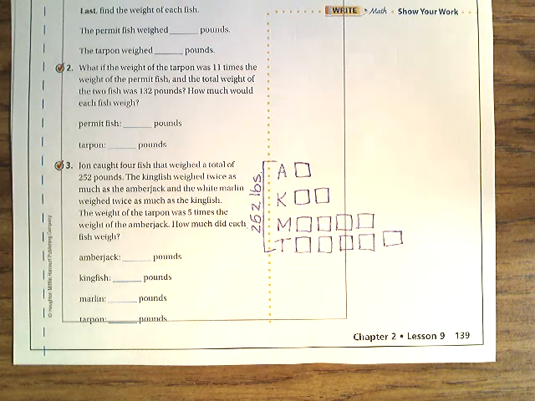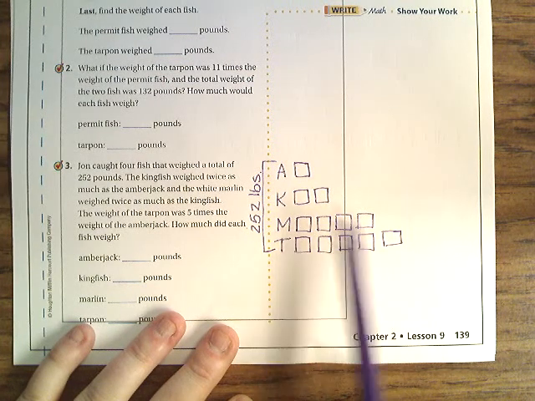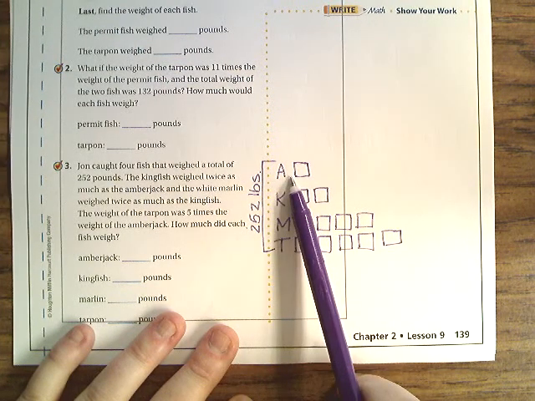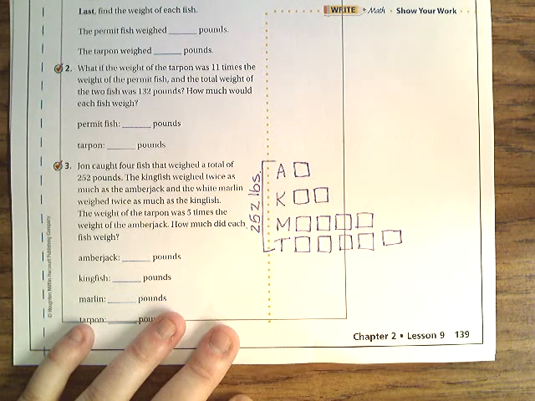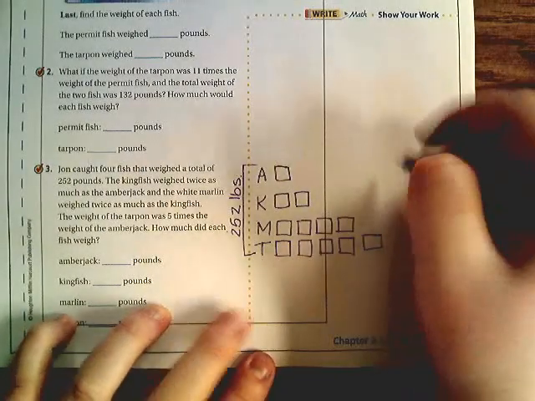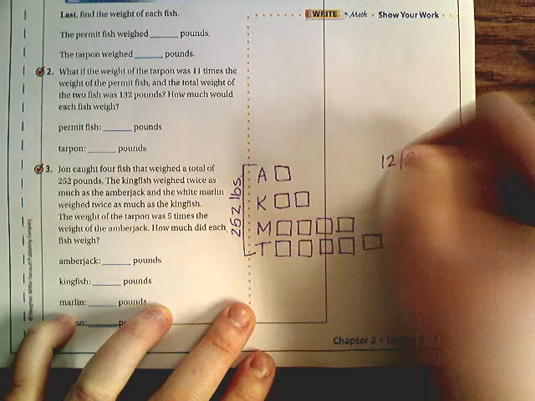So let's look at this. We are going to count up the number of boxes we now have. We have 1, 2, 3, 4, 5, 6, 7, 8, 9, 10, 11, 12. 12 total boxes. We know that it was 252 pounds total. So we're going to take 252 and divide it by 12.